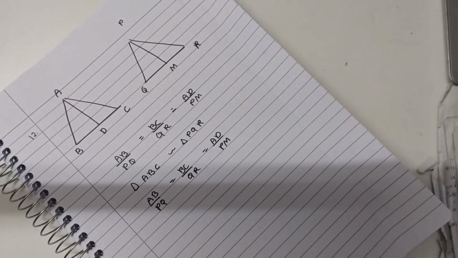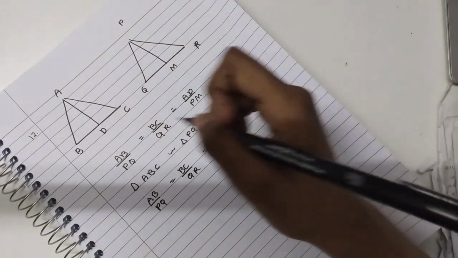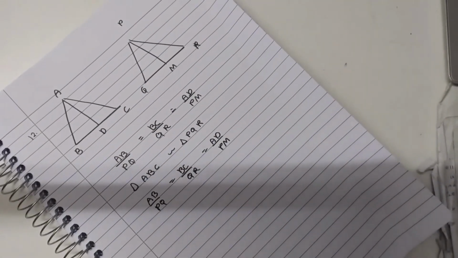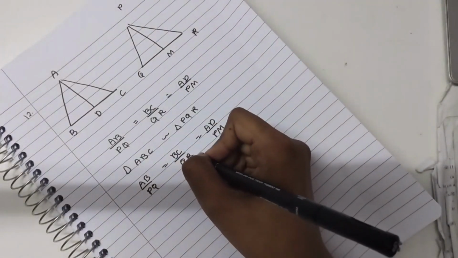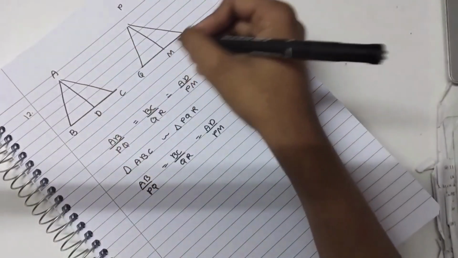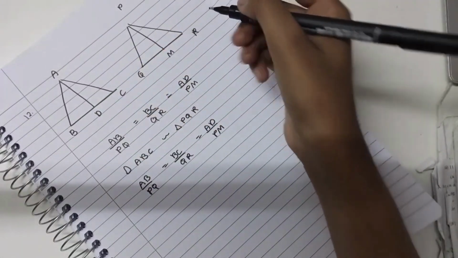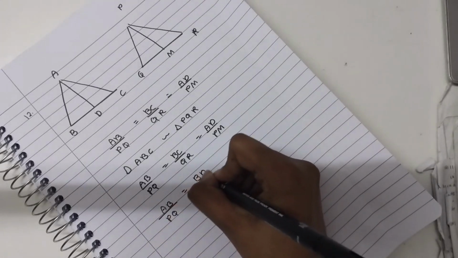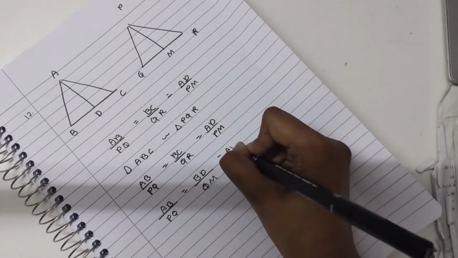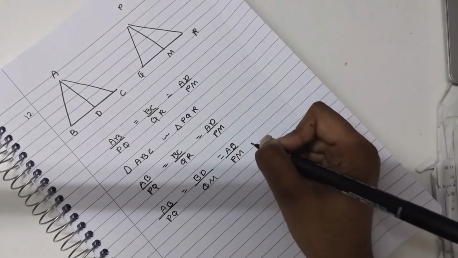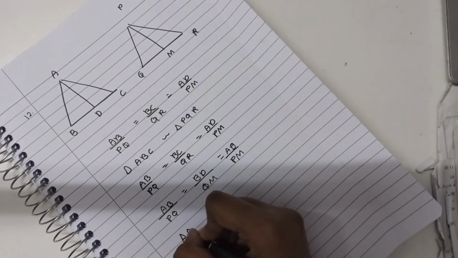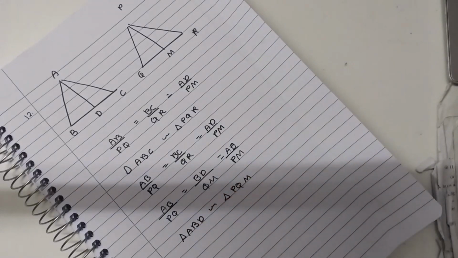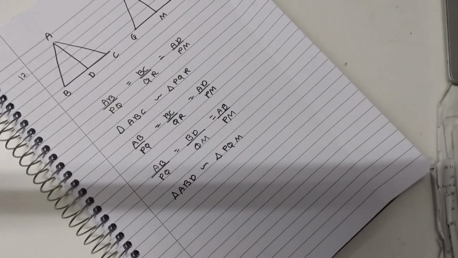So when we divide BC by half, we will get BD, right? When we divide BC and QR by half, since D and M are respectively the midpoints of BC and QR, we will get BD by QM is equal to AD by PM. So that means triangle ABD is similar to triangle PQM. And if they are similar, their corresponding angles will also be equal.